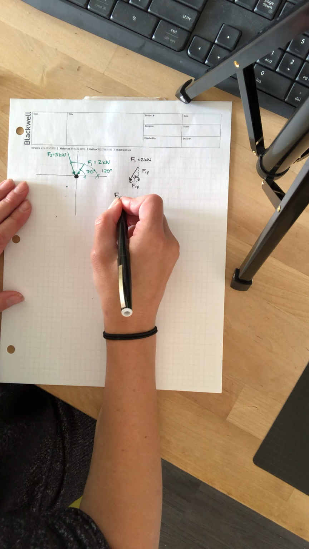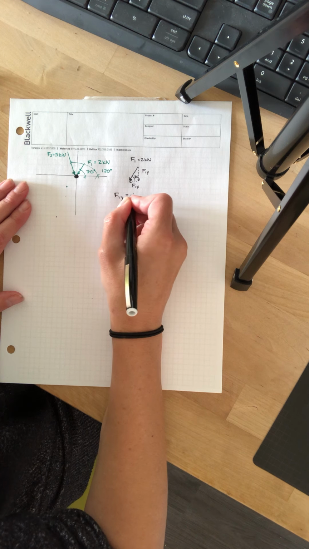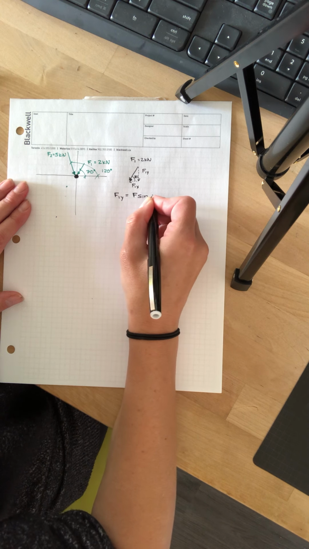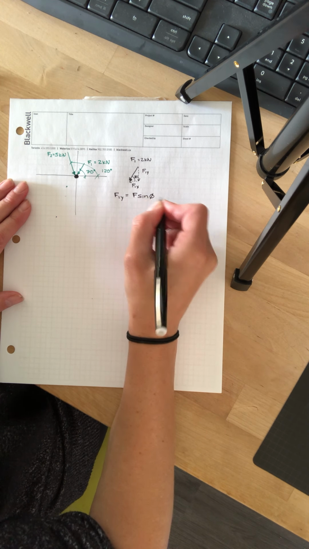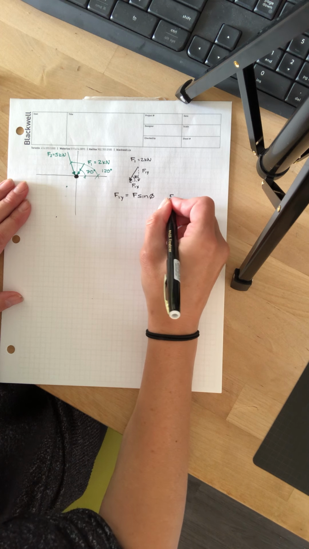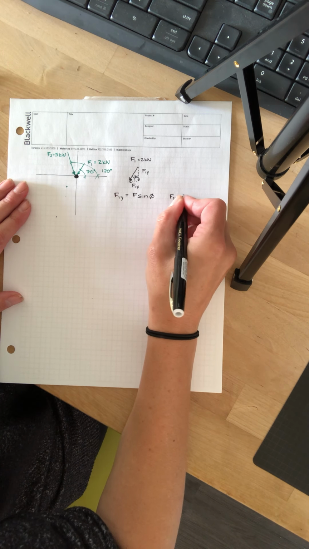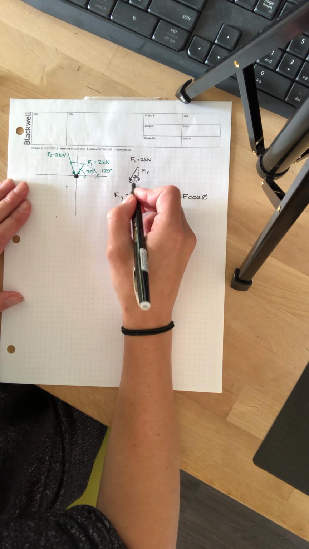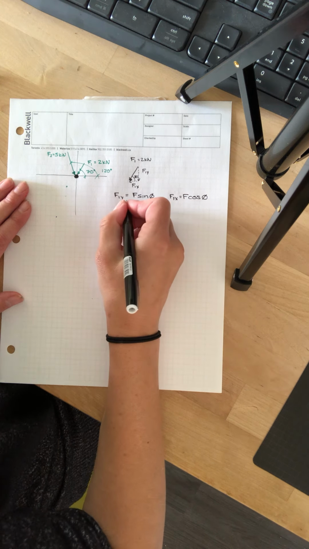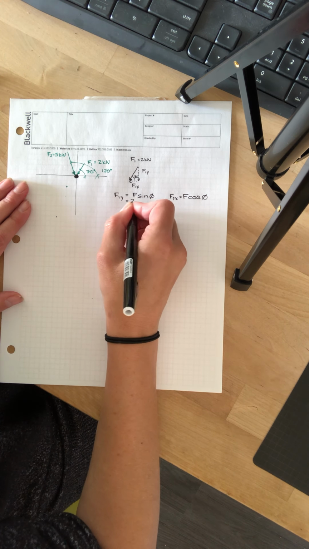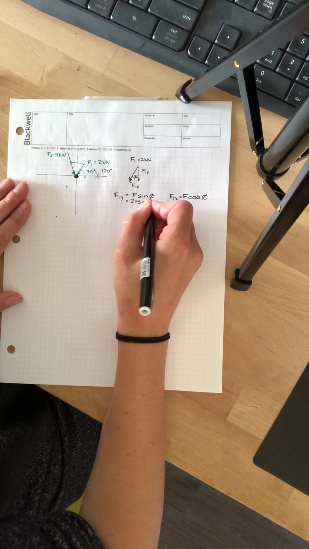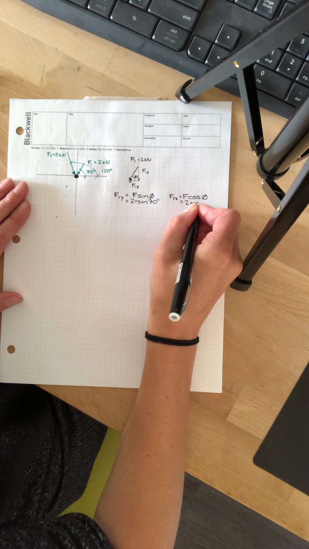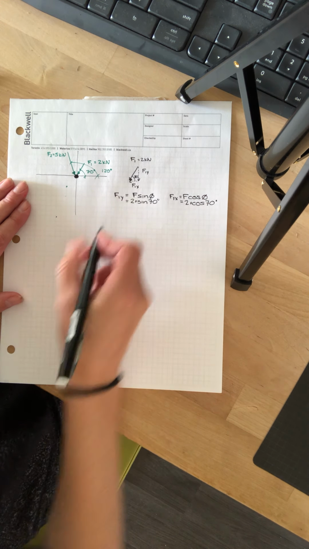So F1y is going to be F times the sine of our angle, and F1x is going to be F times the cos of our angle. Opposite, adjacent, that tells us how we break this down. Our F1y is going to be 2 times the sine of 70 degrees, and our F1x is going to be 2 times the cos of 70 degrees.